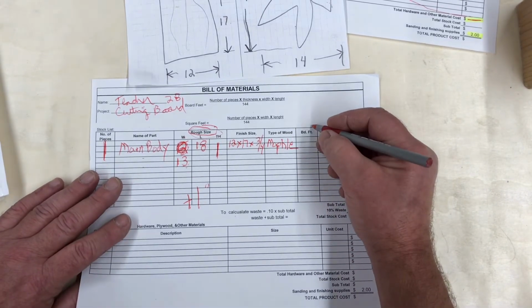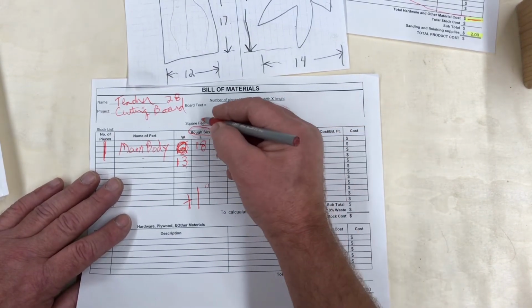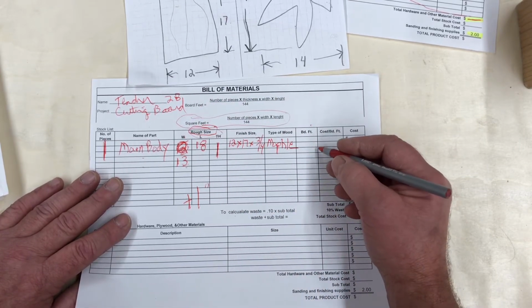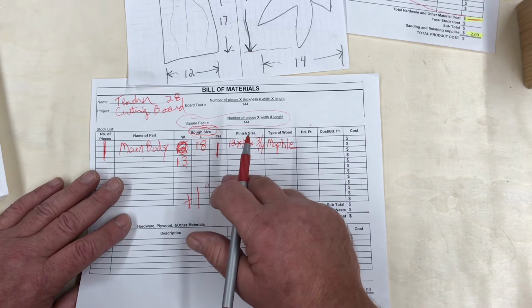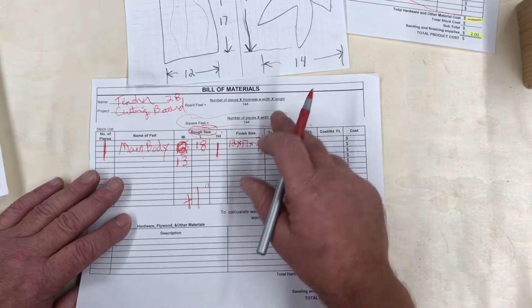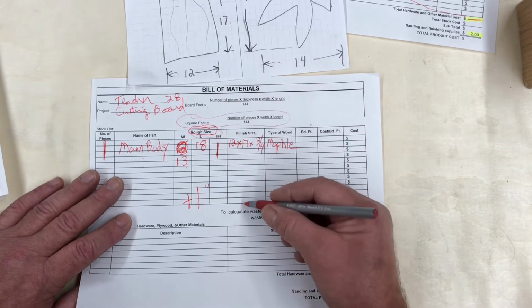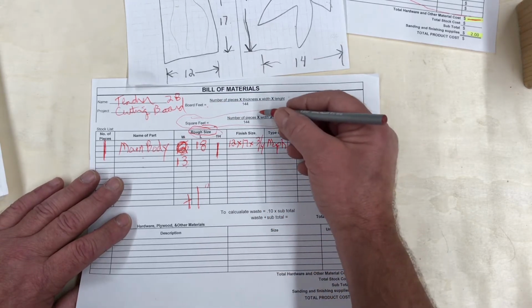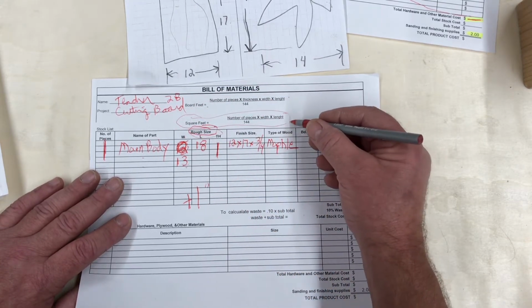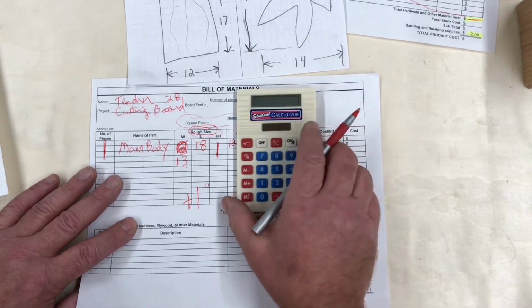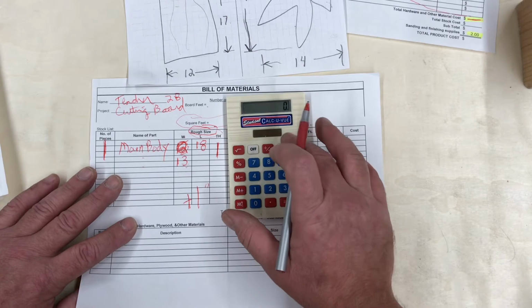Now we're to the board foot. Square foot is for calculating plywood and stuff like that. In future projects, we're going to be using that formula. But for this project, we're going to use board feet because we're only going to use a board, not plywood or materials like that. So as we grab a calculator, we have everything we need.